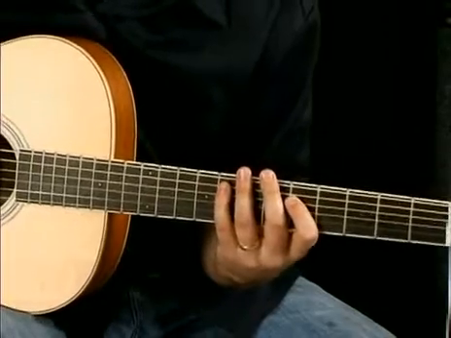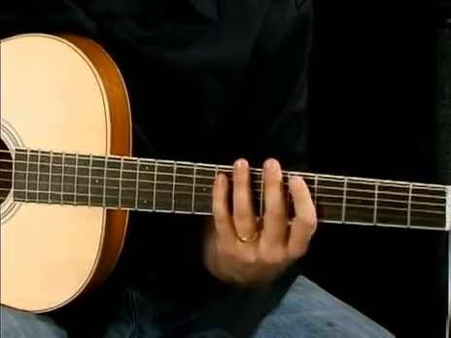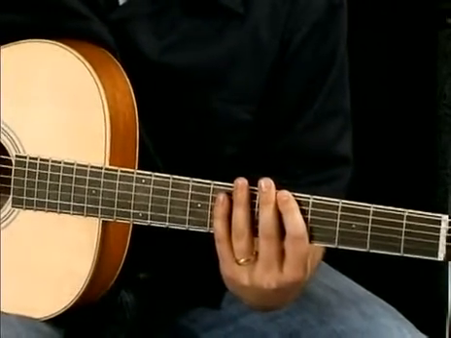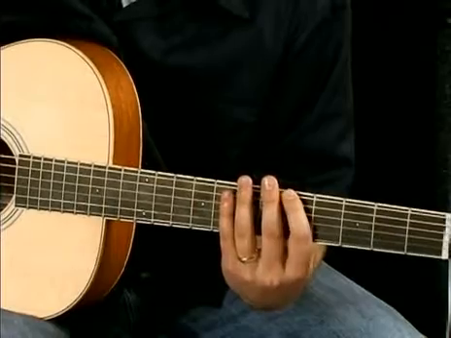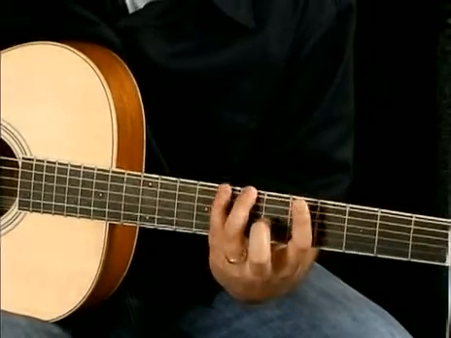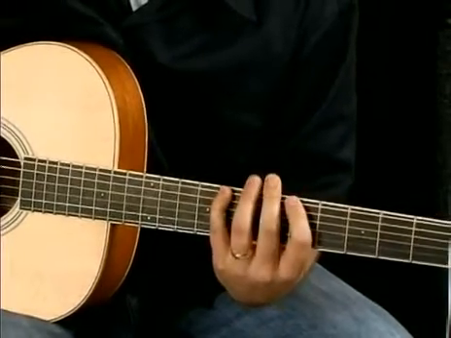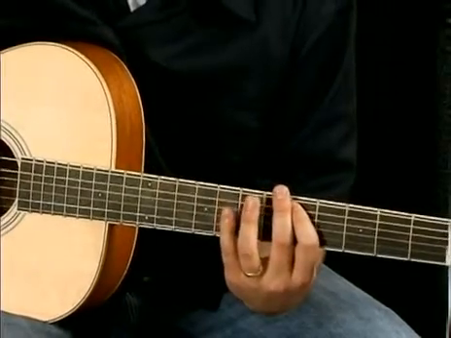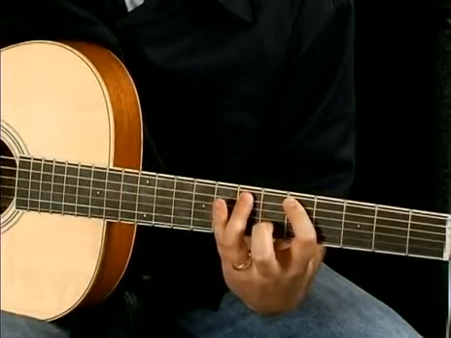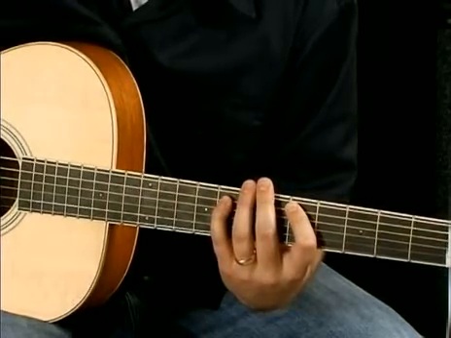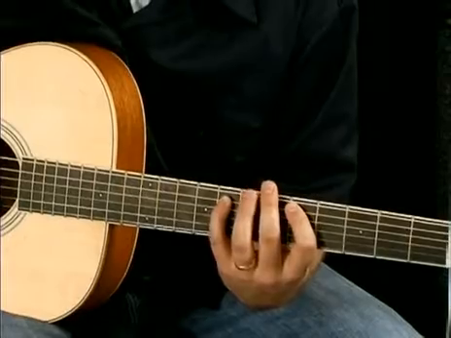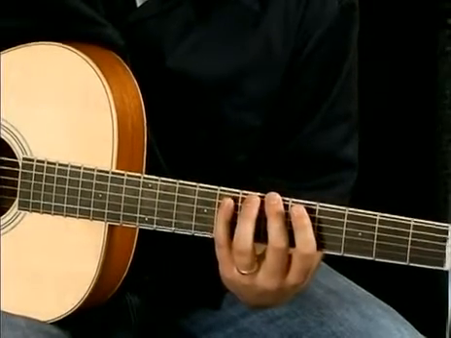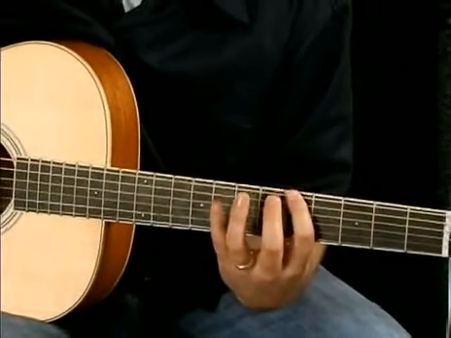Okay, that's my A natural minor. Now the pentatonic is going to leave out the second. Okay, so instead of 1, 2, 3, we're just going to have 1, 3. It has the 4th and the 5th, but it leaves out the 6th, and it leaves out the 2nd and the 6th.